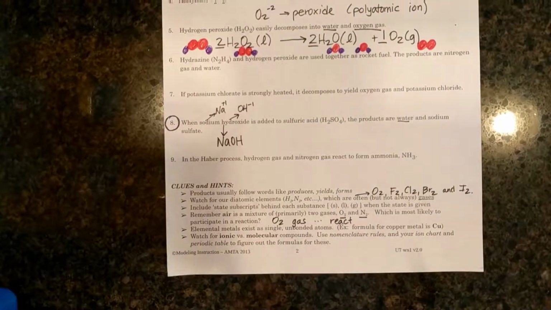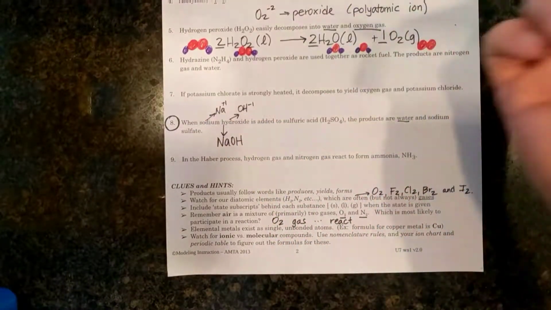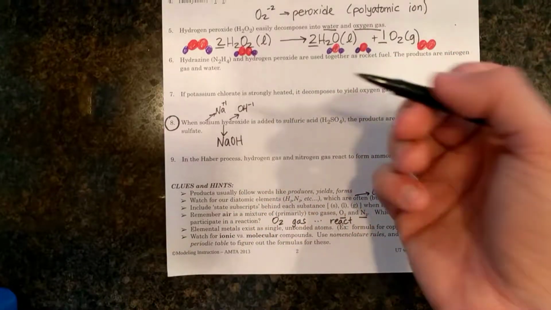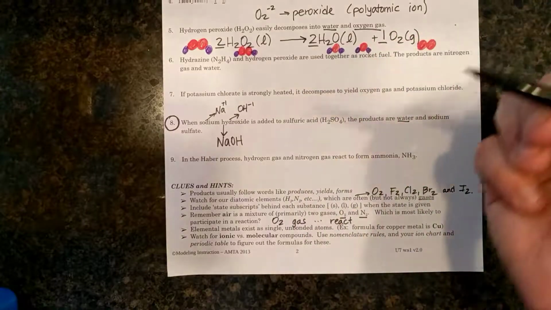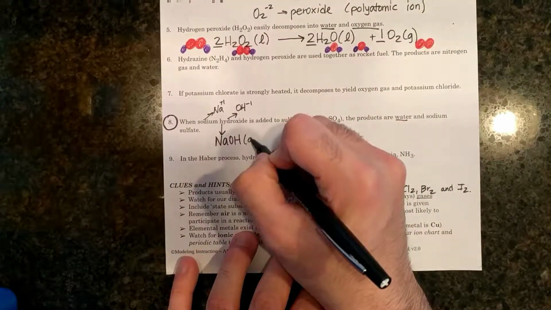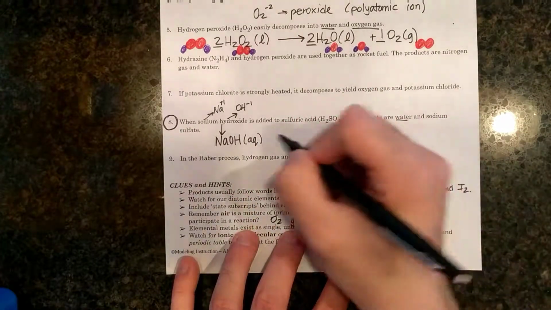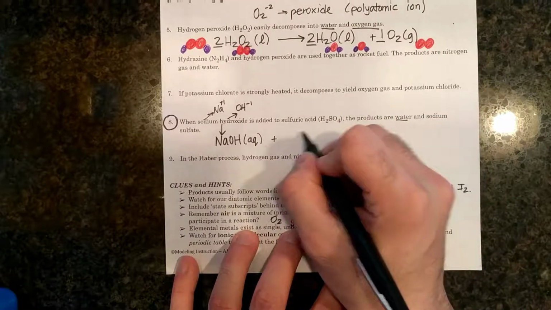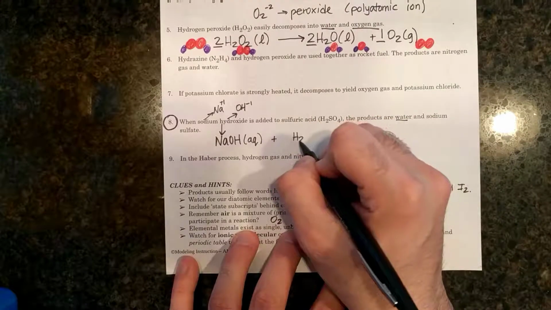Okay? Now, again, you have to remember that if I have an ionic compound, typically the sum of the charges wants to equal 0. So +1 and -1 already gives me that. And we're going to say that sodium hydroxide is going to be aqueous. I'm just making this up so you could see that. It's (aq). And I add it to sulfuric acid, which is already given to you as H2SO4.